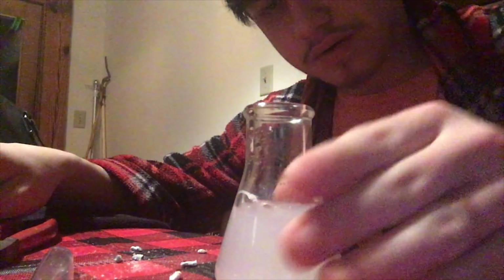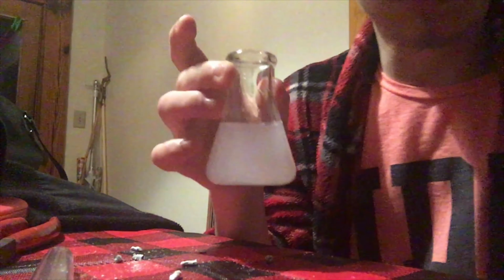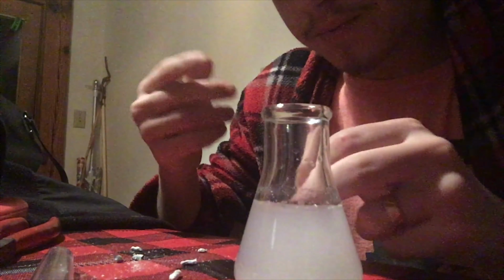There we go. A little pop. Yep. So that's hydrogen. My glass is a little warm from that, obviously. So this is calcium hydroxide, which is mainly insoluble, but even insoluble substances are slightly soluble. They reach what is known as an equilibrium.